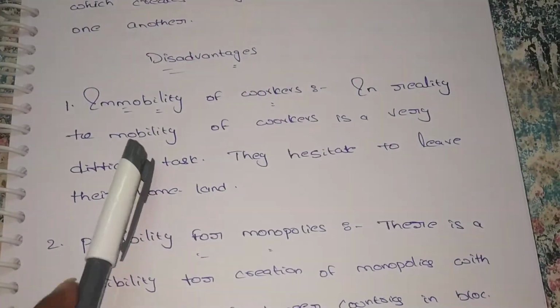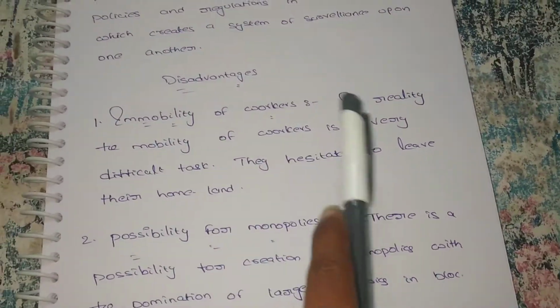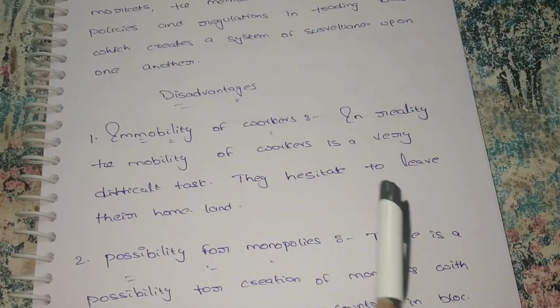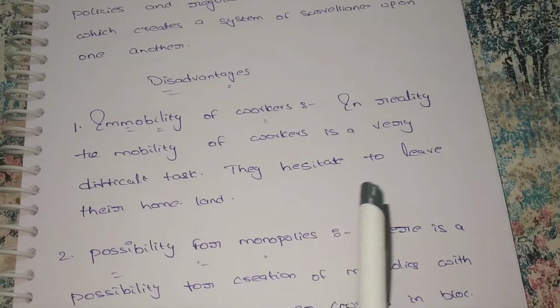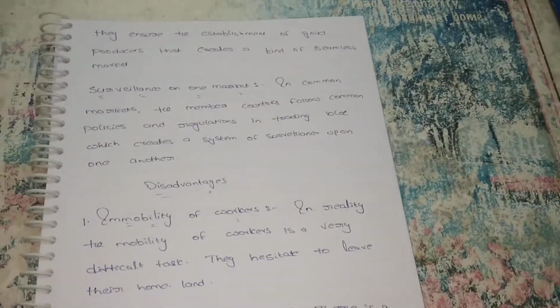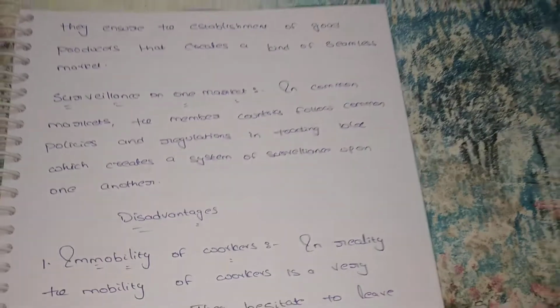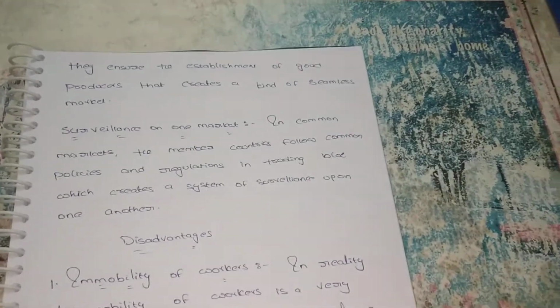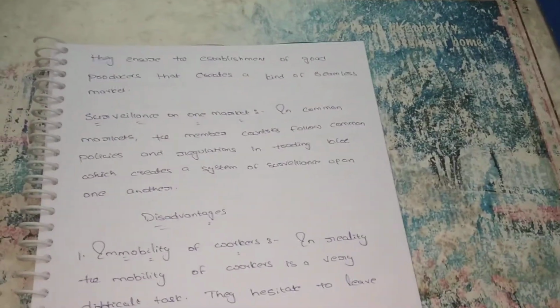Let's see here. Immobility of workers. It means in reality the mobility of workers is a very difficult task. They hesitate to leave their homeland. Immobility of workers means we can move the labor from one place to another place, but the people may not adjust in the foreign countries.